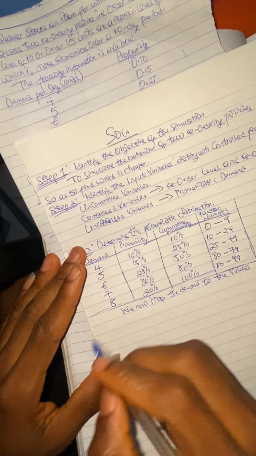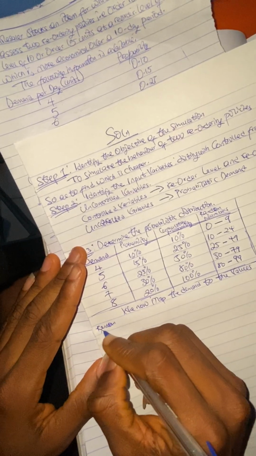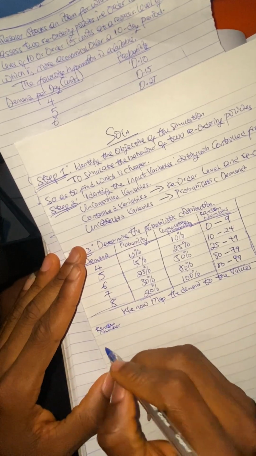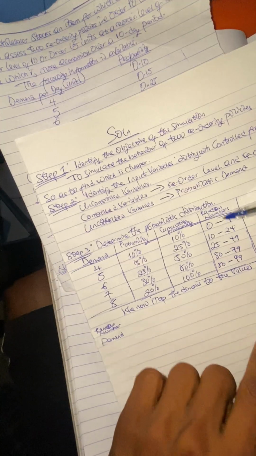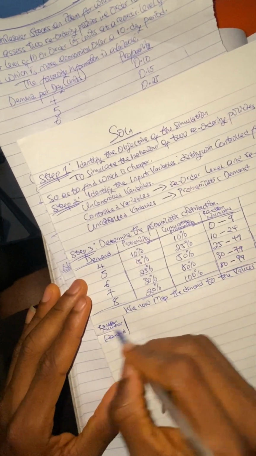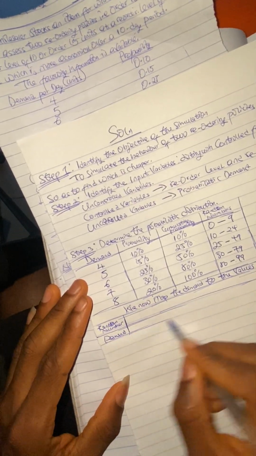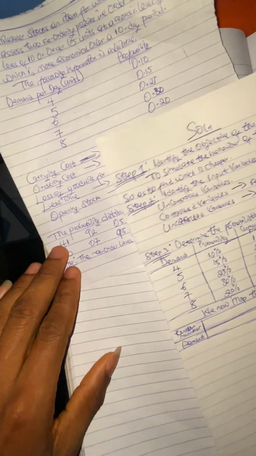What does that mean? You are going to put your random number here, and then you put your demand. So what we are trying to do is look at these values and map them to their demand. Let me show you what I mean. This part is not covered in the textbook, but it will make you understand where they are getting some of their values from. So let's start with the first value now.